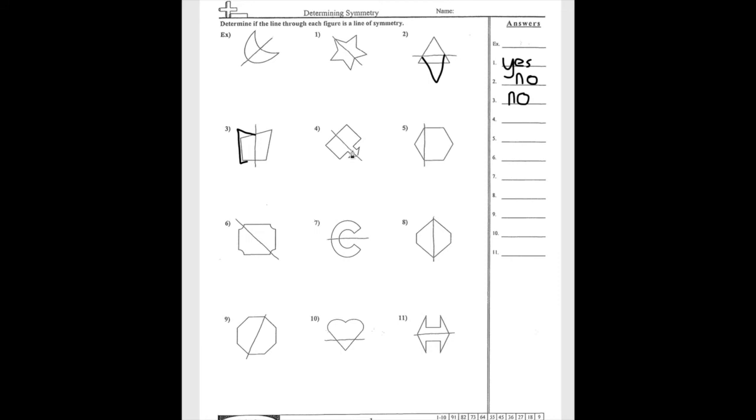On this one, our line goes straight through the middle. If we imagine we're folding it over, kind of like when we made our snowflakes earlier this year, all the sides are going to match, it's going to be even, that's going to be yes.